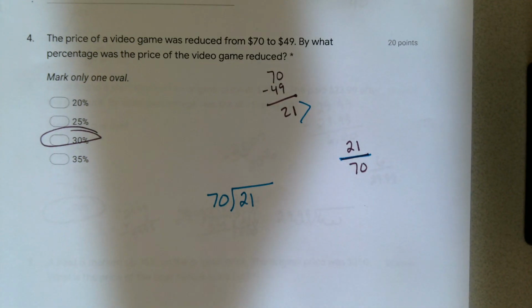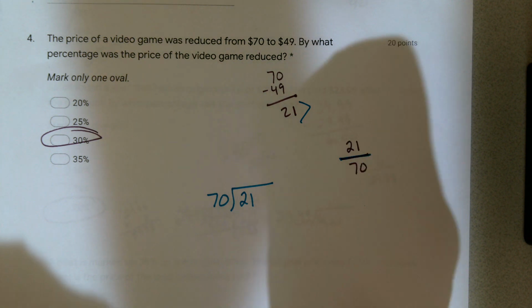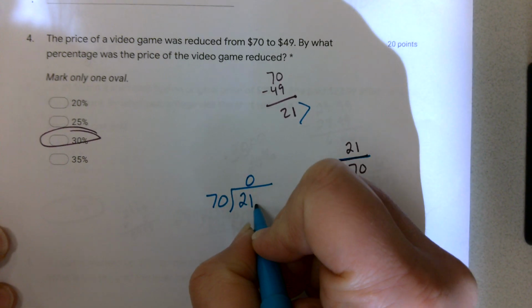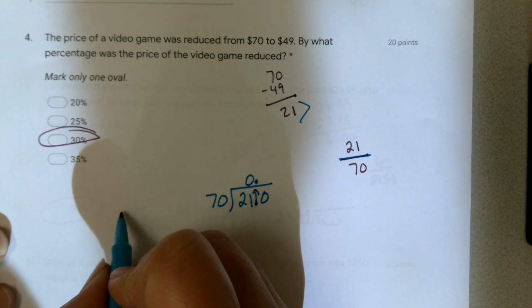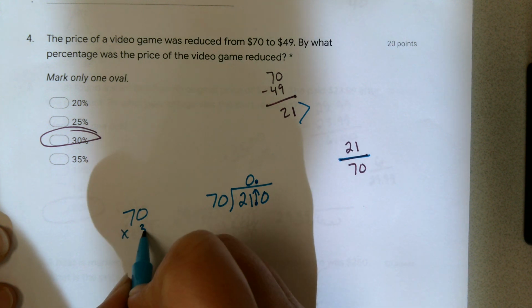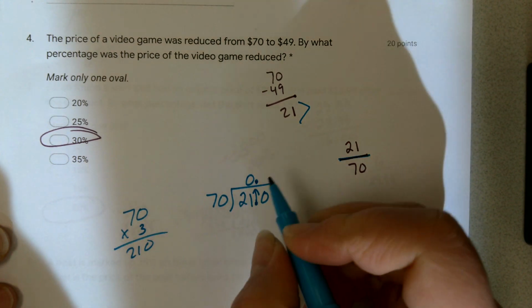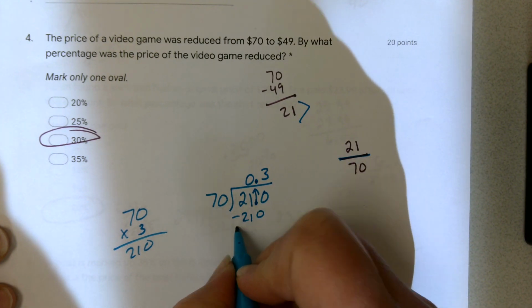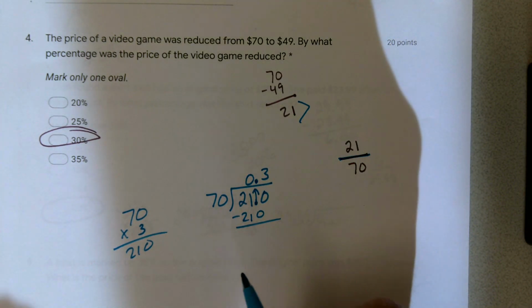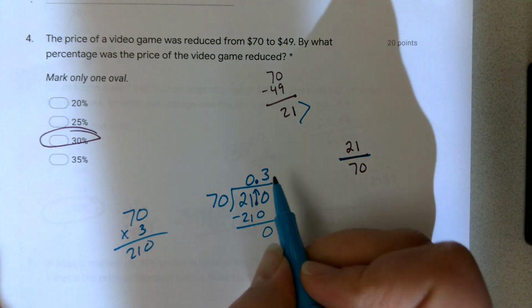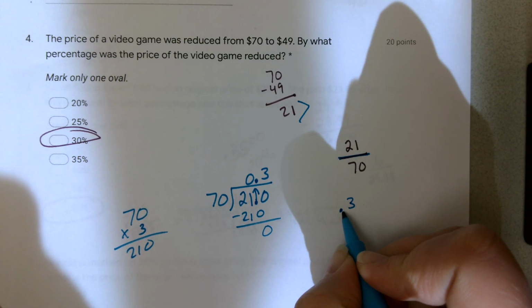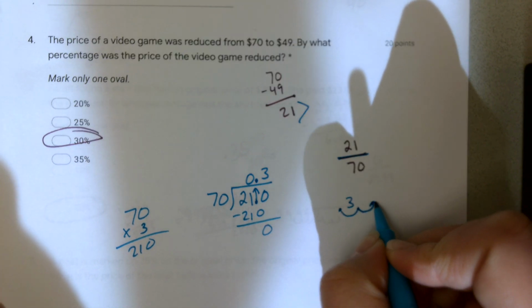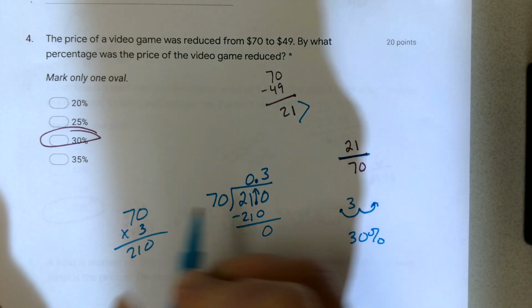When I do that, there's going to be a 0 here. We're going to move the decimal point up and add a 0. So 70, how many times is 7? That should be times 3, 0, 21, that's 3, minus 210. All right, 0. So again, my decimal is 0.3. We need to convert that to a percentage, and that's going to be moving it 2 places to the right, so I have 30%. That's 30%.